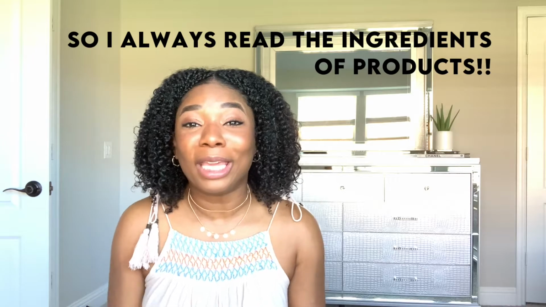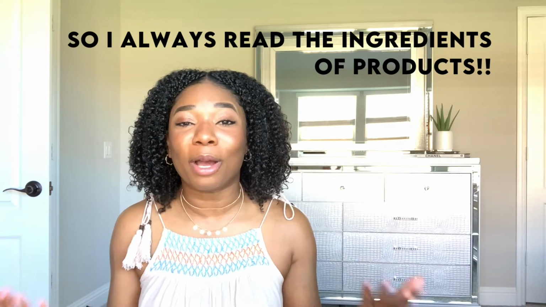Stop using heavy oils. For me personally, coconut oil is a no-no to my hair. It makes my hair so incredibly dry. It might not be like that for all of my low porosity sisters out there. However, for me personally, coconut oil makes my hair so dry. It does not give me any moisture. So that's just a tip about coconut oil, and that's just my personal opinion.